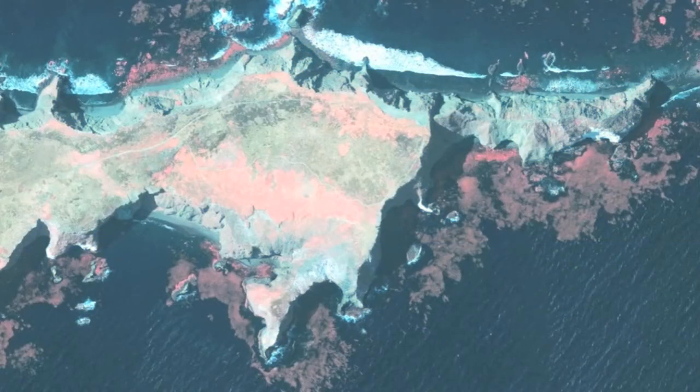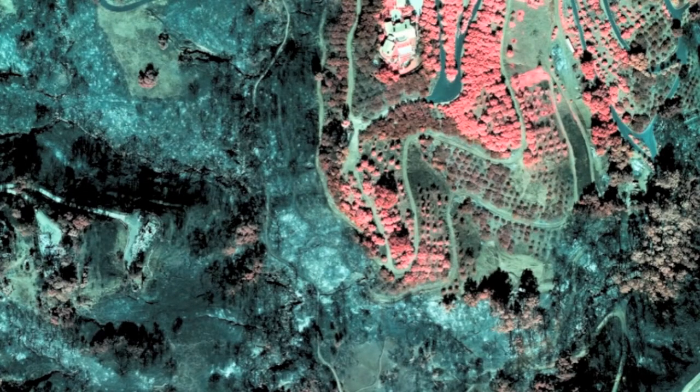Now, the color infrared image tells a completely different story. While we see the red grass on the surface of the island, the surprise is the kelp in the water surrounding the island. And this kelp was not visible at all in the natural color image. So this is a good example of how near-infrared aerial photography can detect vegetation when natural color photography cannot.